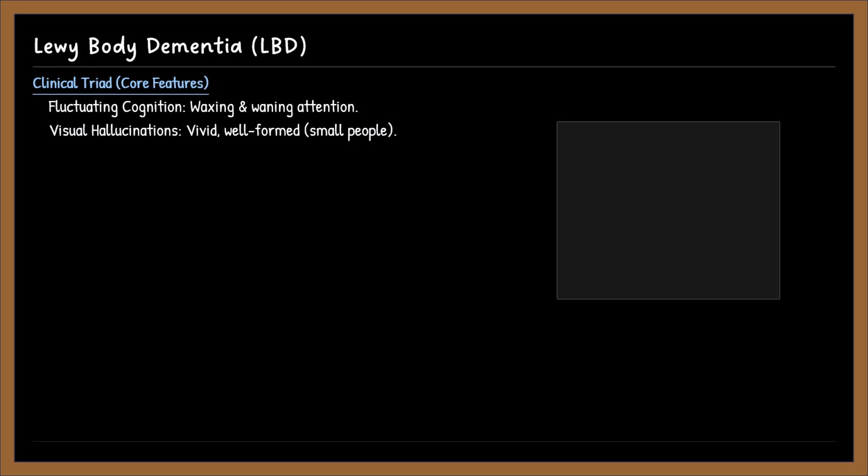You need to know Lewy body dementia. It frequently shows up on exams even though it's not that frequent in real life. Clinical triad for Lewy body dementia is fluctuating cognition, waxing and waning attention, visual hallucinations, vivid and well-formed, Parkinsonism, tremor and rigidity.